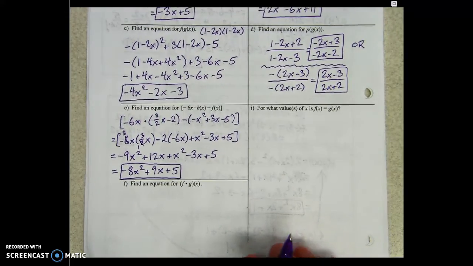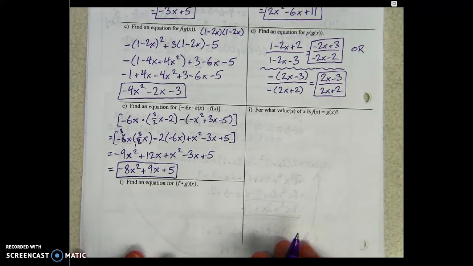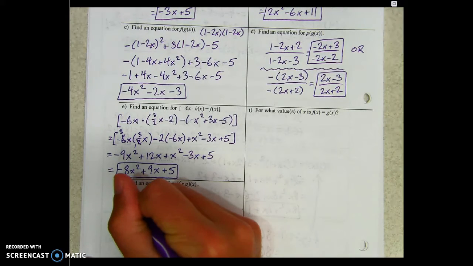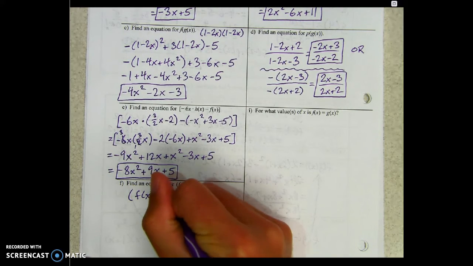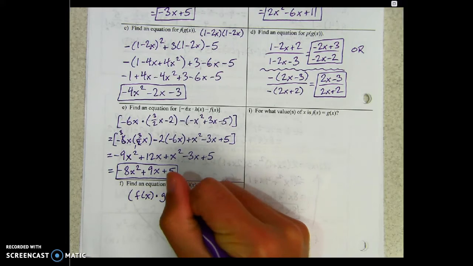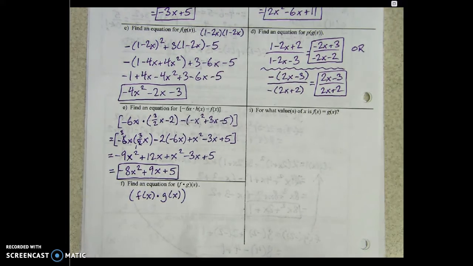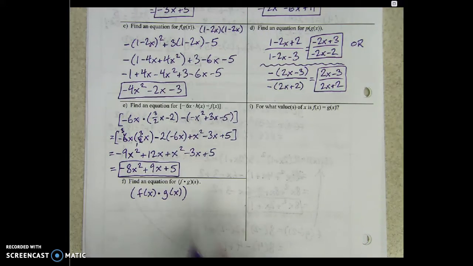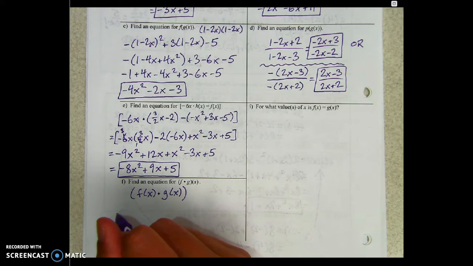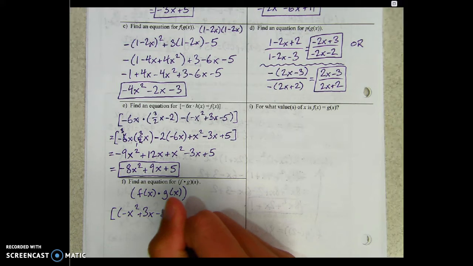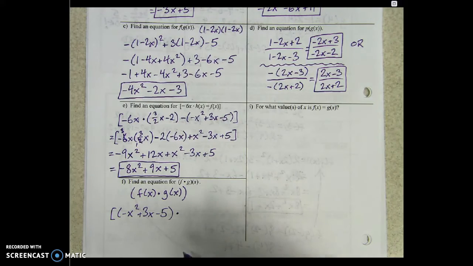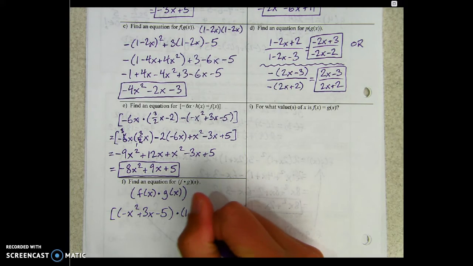Next one is letter F. This is f times g of x. Really, that's just f of x times g of x. That's all we really have to do. F of x times g of x. Okay, so f of x, if you look above, is negative x squared plus 3x minus 5. And we are multiplying that by g of x, which is 1 minus 2x.